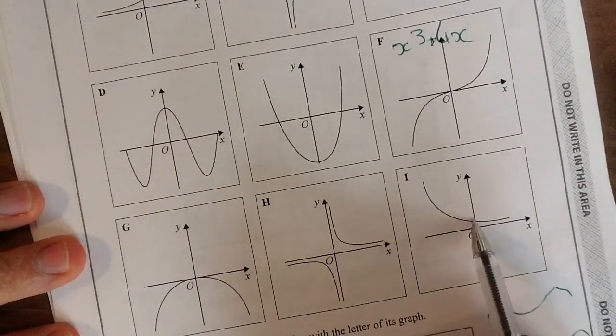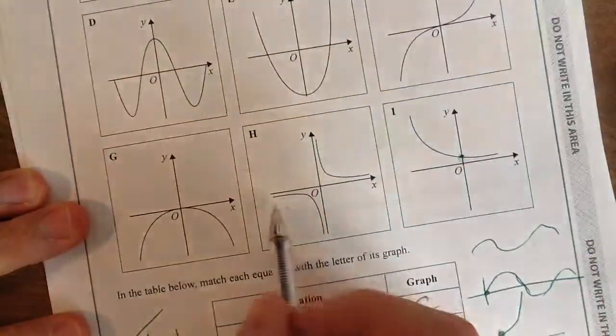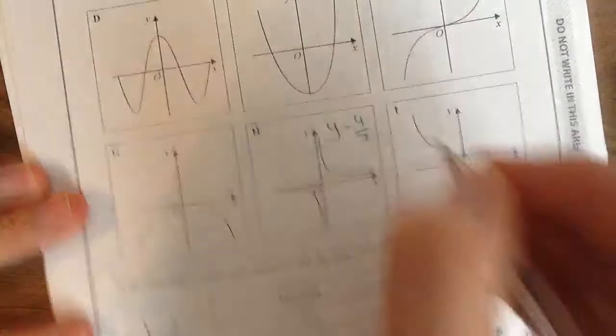This one, it could be it, but then again, you've got to think that one there, we can't have something divided by 0. Oh, h. So h works, and if you think it does actually work for your minus numbers as well. So this is y equals 4 over x, and that's h.